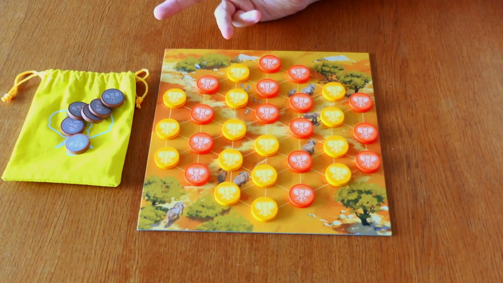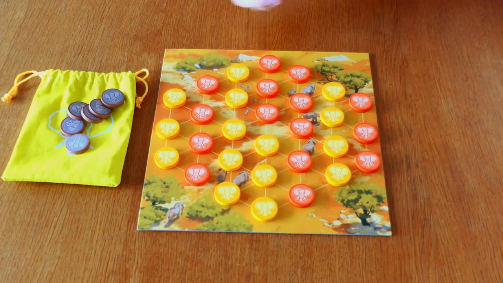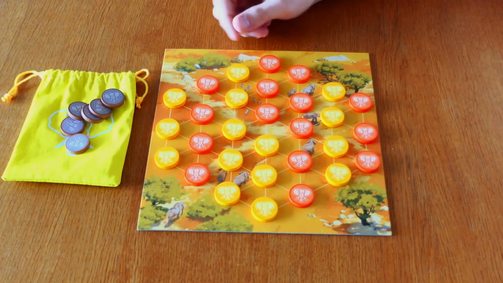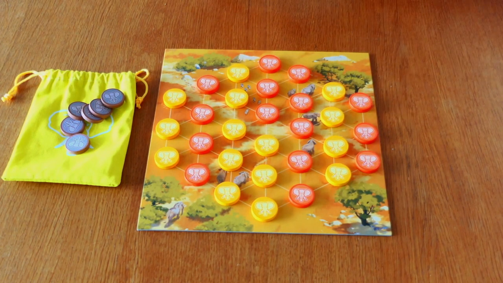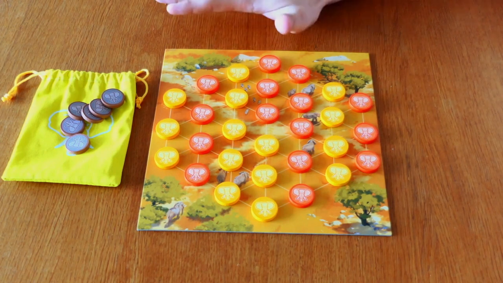And how do you play the game? The game is played in turns. So if it would be my turn first, then what can I do? I can do exactly one thing. I can move one of my elephants. There are 5 rules when it comes to movement of elephants.